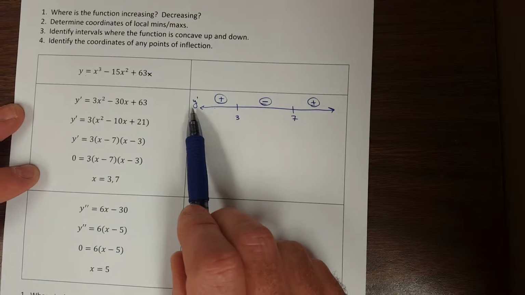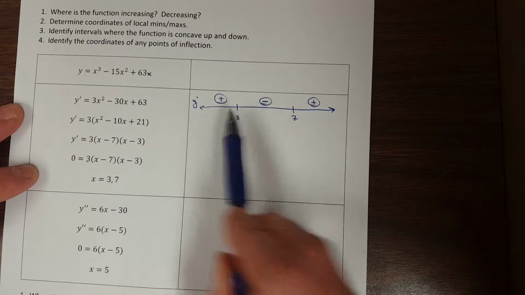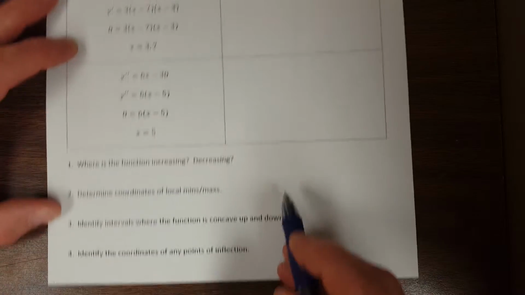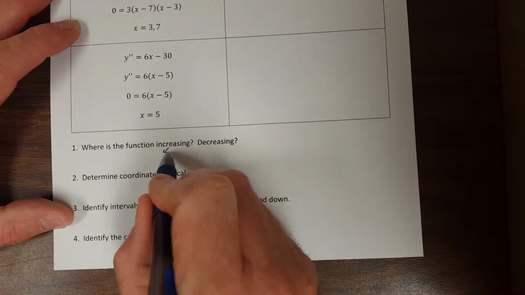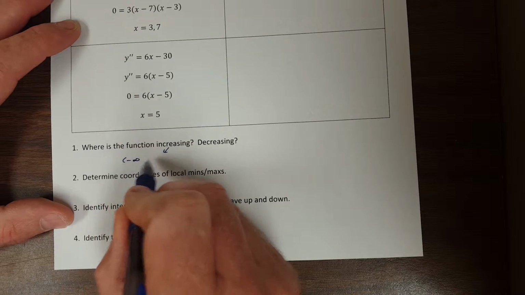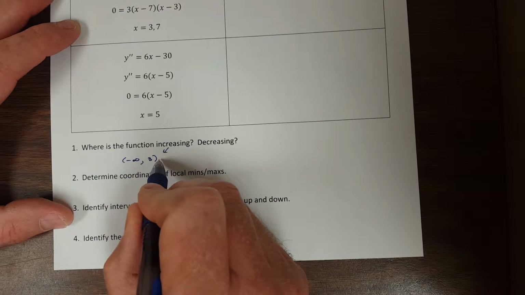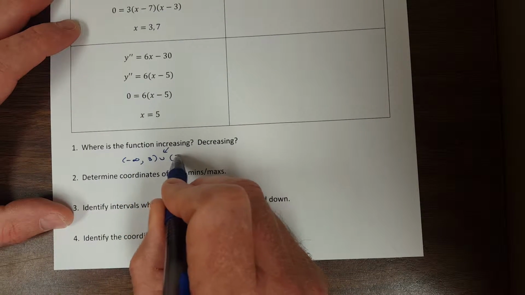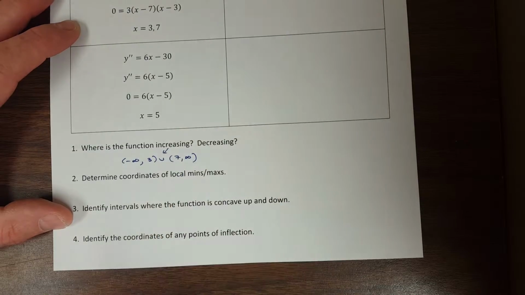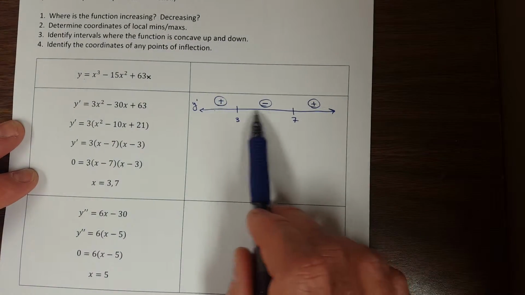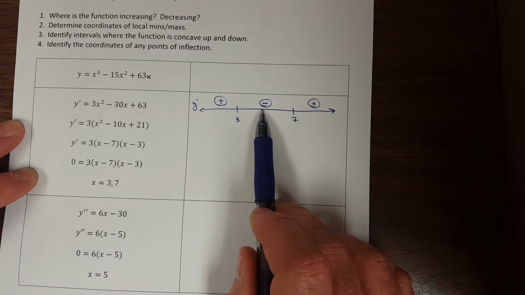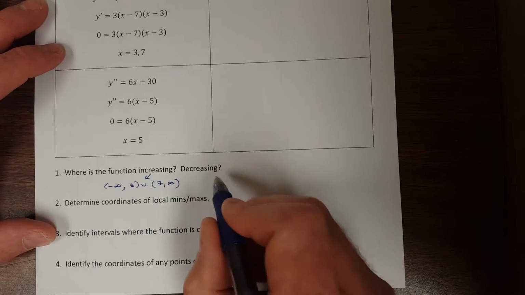I'm going to say it's increasing from negative infinity to 3, in union with 7 to infinity. And then this function is decreasing between 3 and 7.